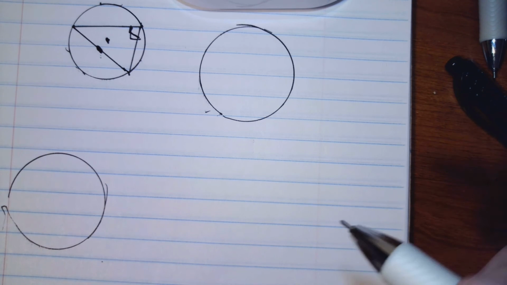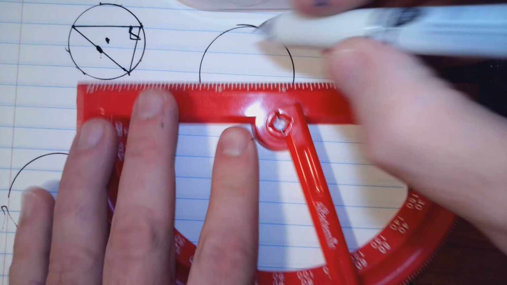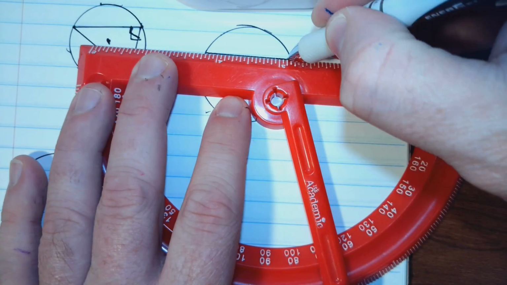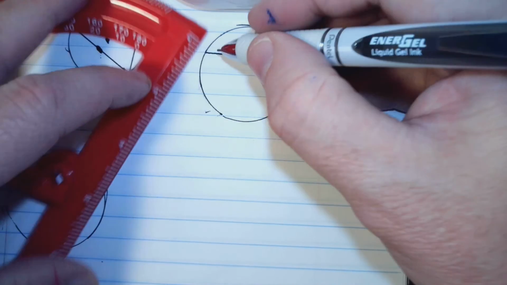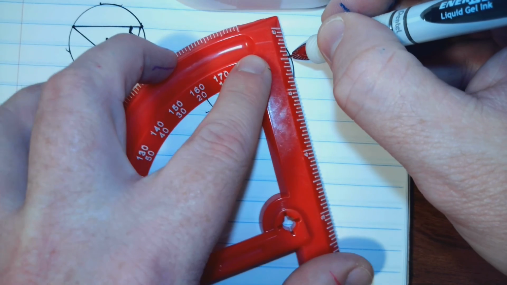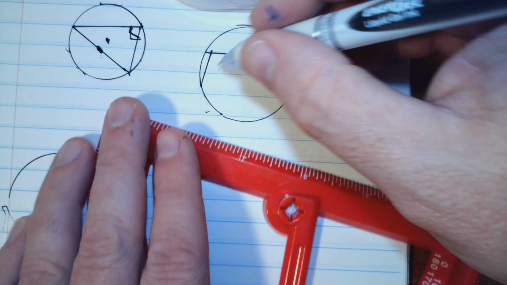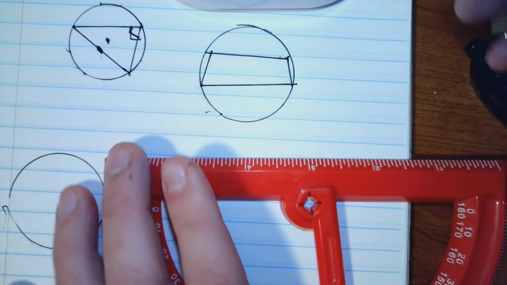Okay. So we might have a problem like this. Let's see if we can make this work. All right, that would be an inscribed quadrilateral.